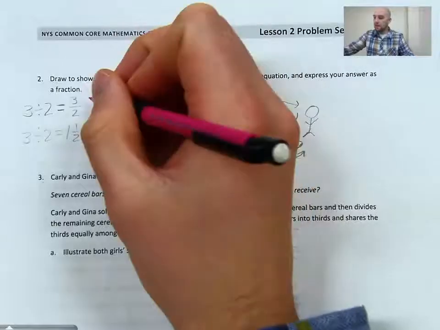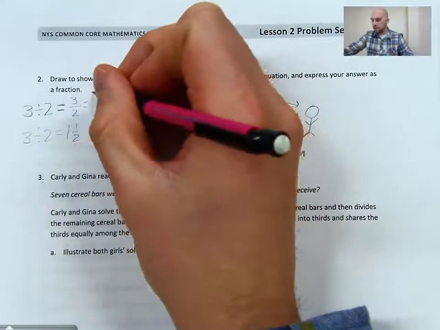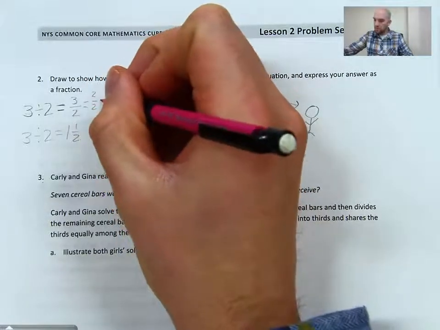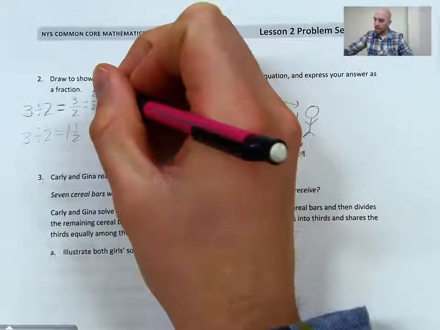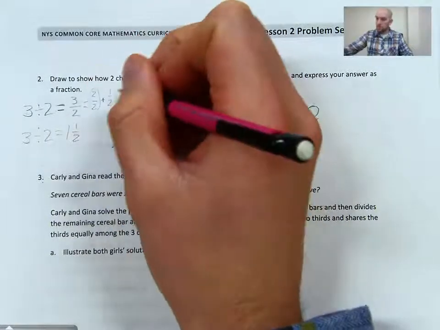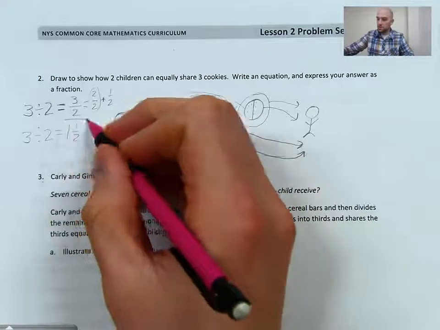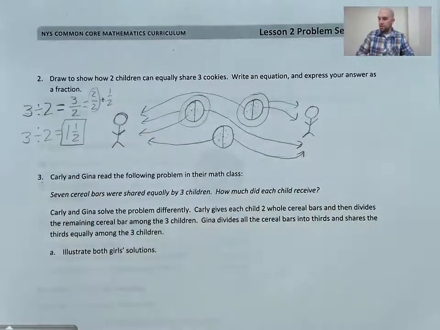And if we look at 3 halves, we can see 3 halves is the same as 2 halves plus 1/2. Well, 2 halves is 1, plus 1/2. And that would give us 1 and 1/2. And that way they each get the same amount of cookies. So just a different way of looking at division.